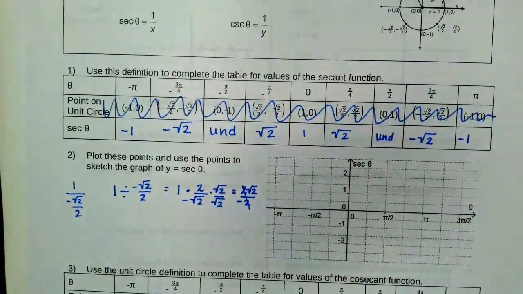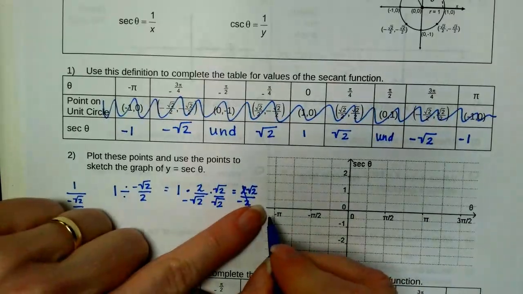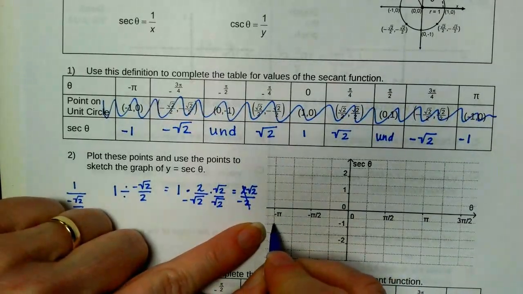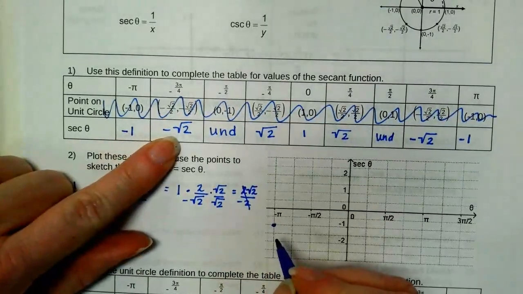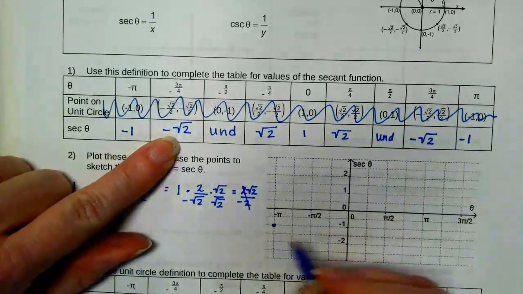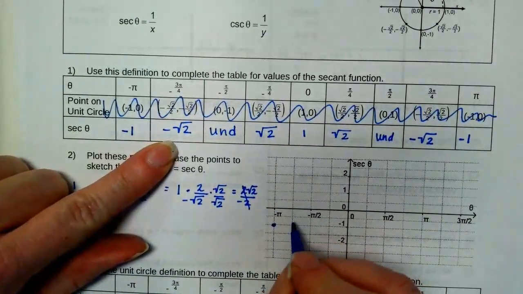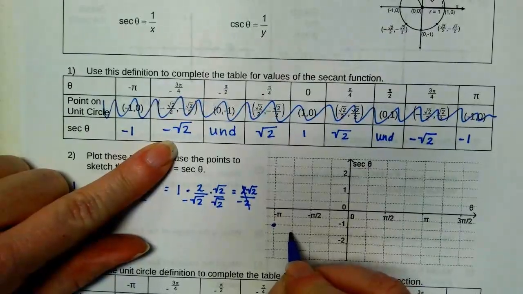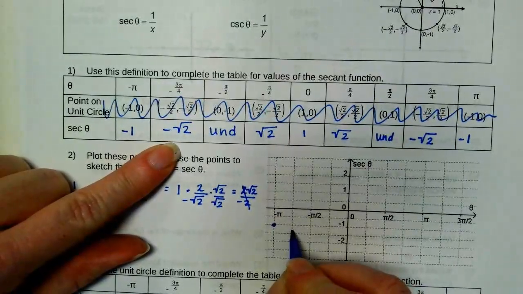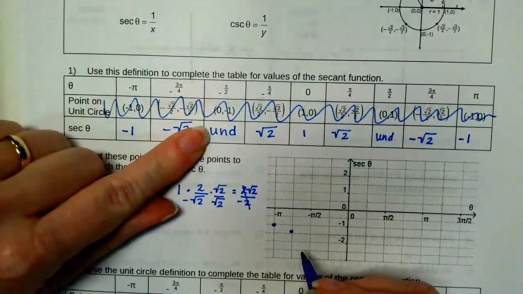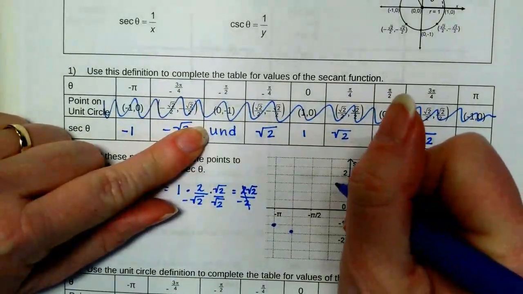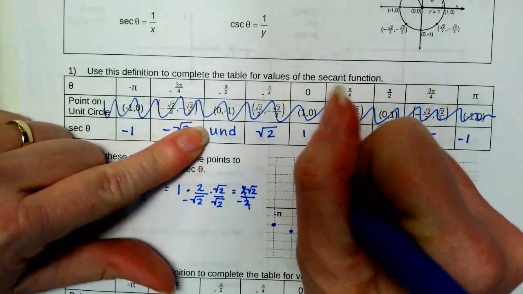And we're just plotting negative pi, negative 1. So I'm going to put a dot at negative pi, negative 1. Square root of 2 is about 1.4. So that's going to be at negative 3/4 pi. It's going to be about negative 1.4. And this is counting by halves, by the way. So it's like right there. Then anytime I have undefined, what am I going to draw in? An asymptote.